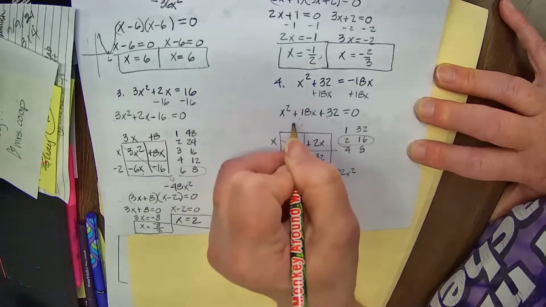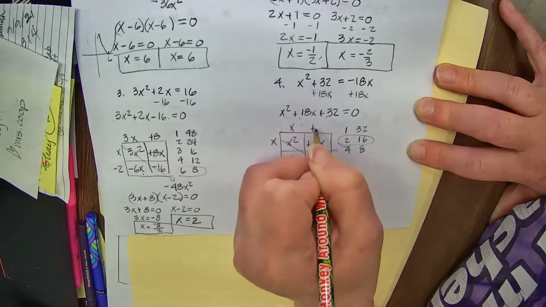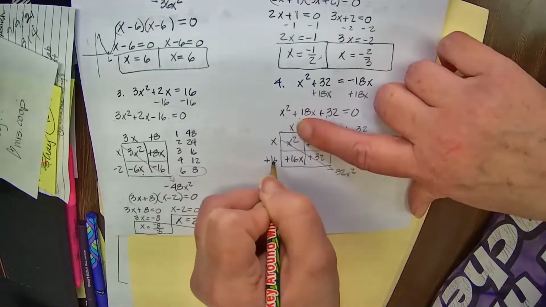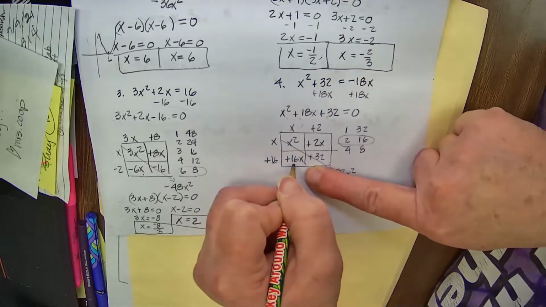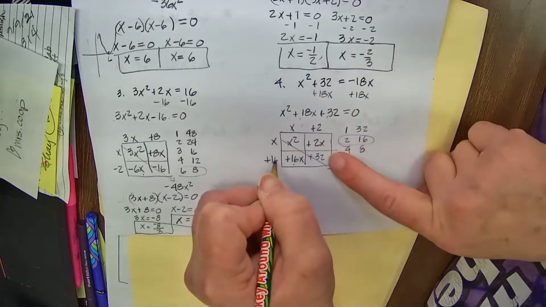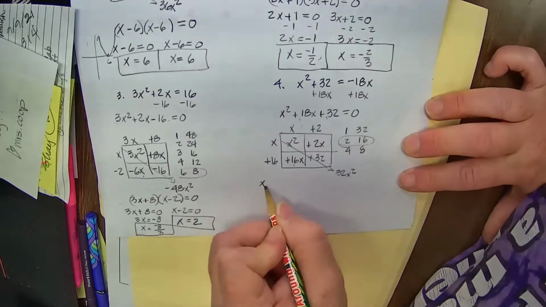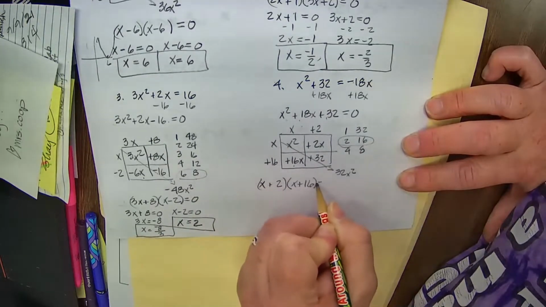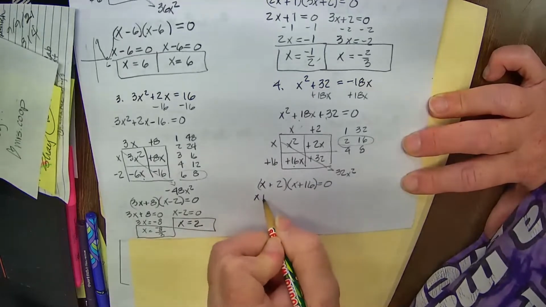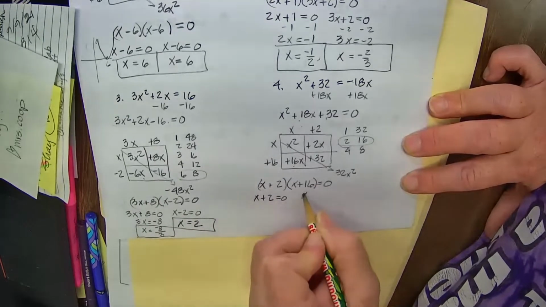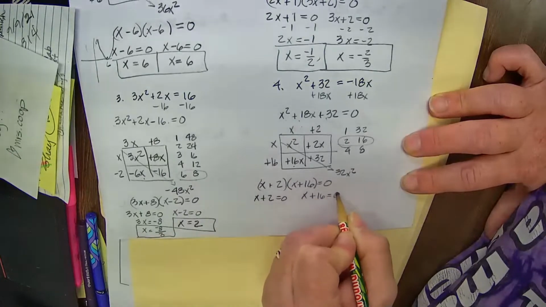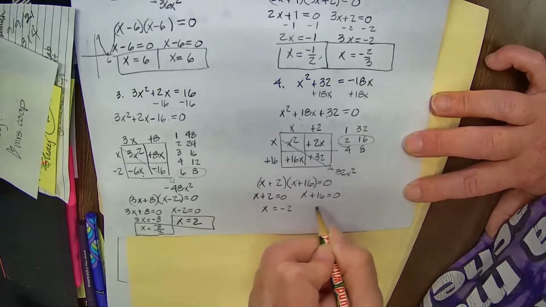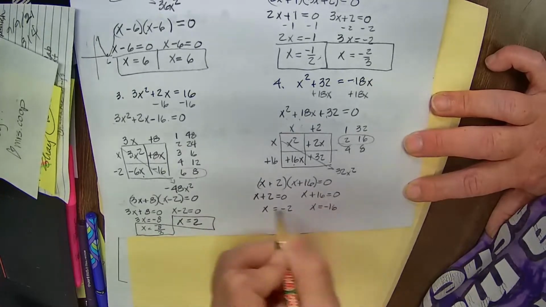All right, x squared is just x and x. x times a positive 2 gives me 2x, and x times a positive 16 gives me 16x. And then 2 times 16 is 32. So x plus 2 times x plus 16 is 0. x plus 2 equals 0. x plus 16 equals 0. You had to set each factor equal to 0. x equals negative 2 and x equals negative 16.